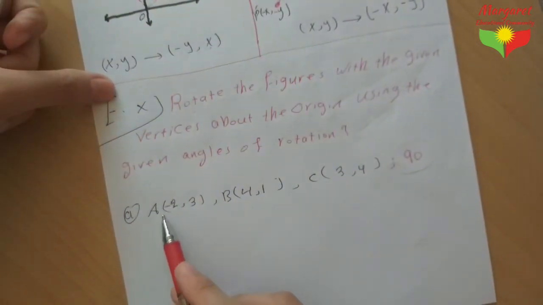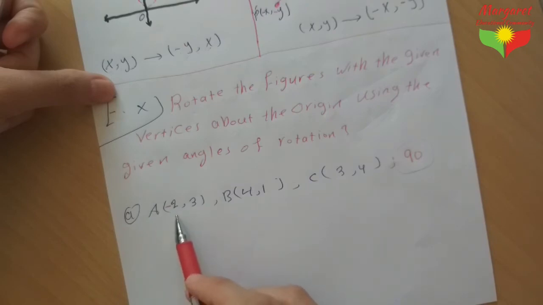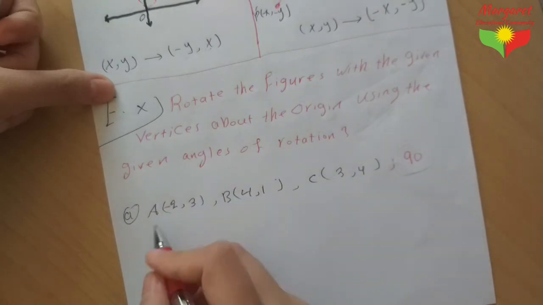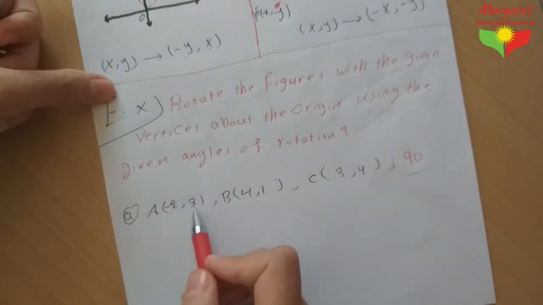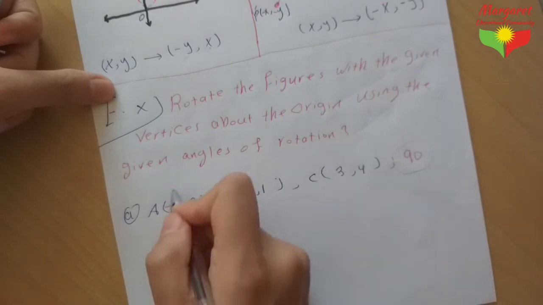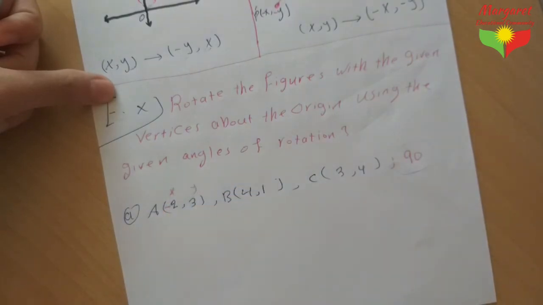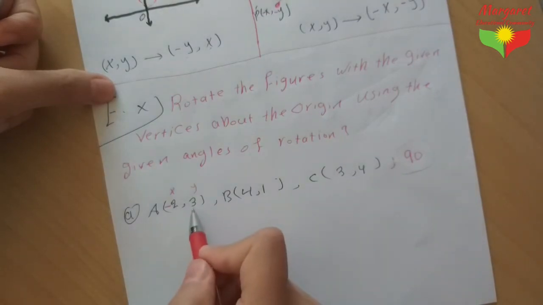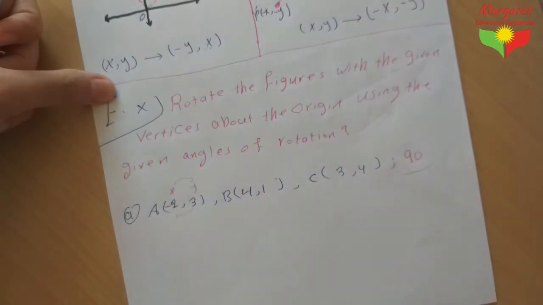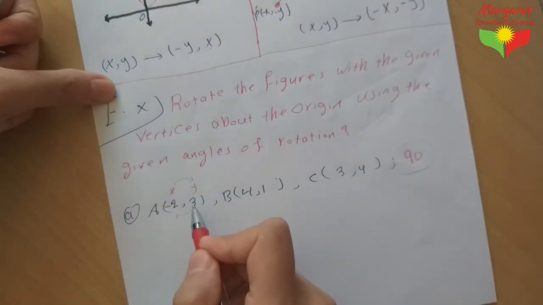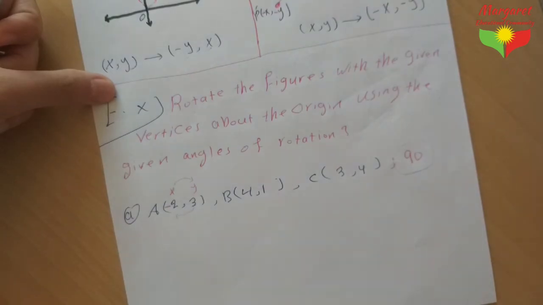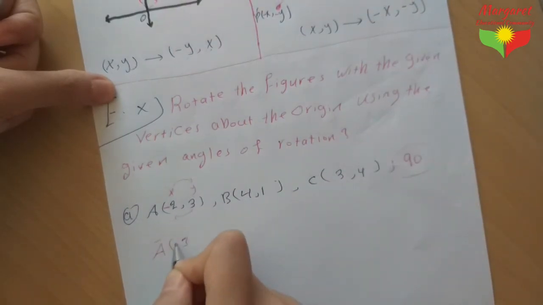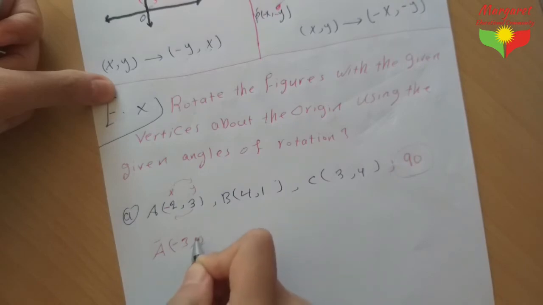To find rotation by 90 degrees about the origin of the vertices A, B, C, always change the place of x and y, so xy becomes yx, and change the sign of y. The positive number c changes to the negative number c, so A prime is -3 and -2.